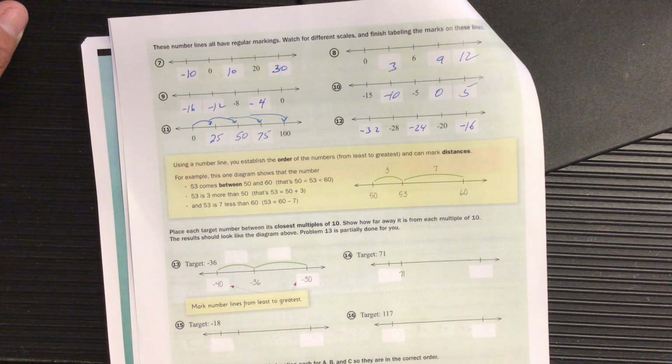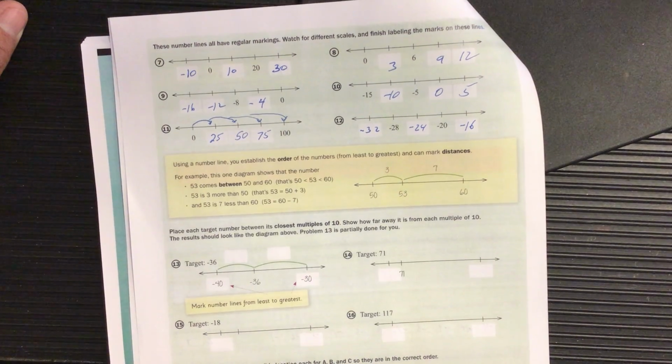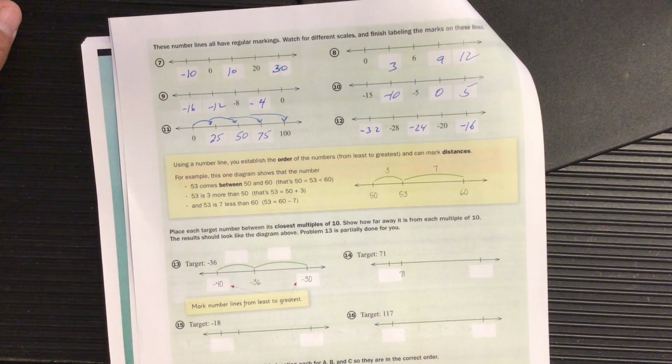Place each target number between its closest multiples of 10. Show how far away it is from each multiple of 10. The results should look like the diagram above. Problem 15 is partly done for you.